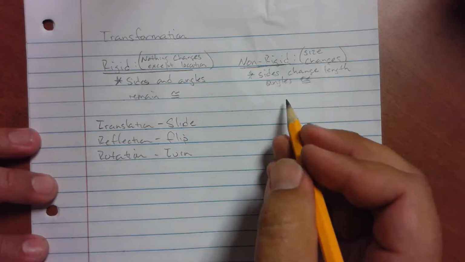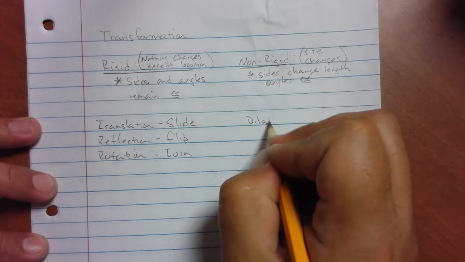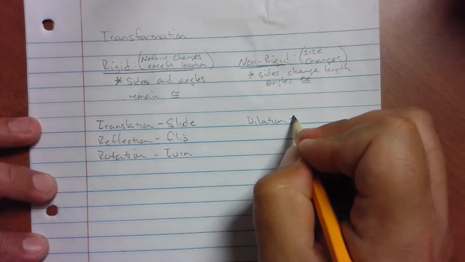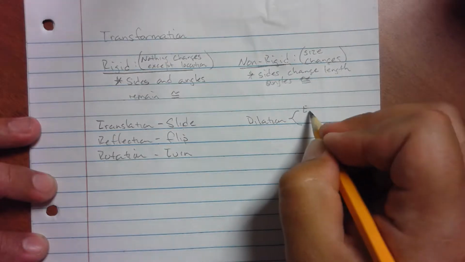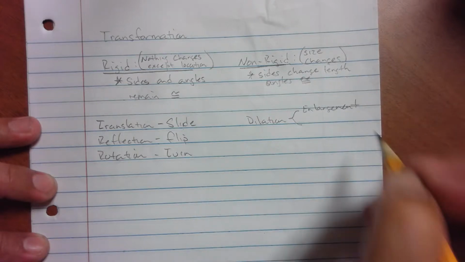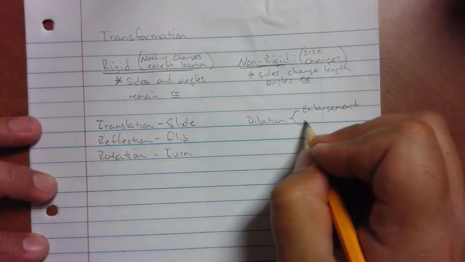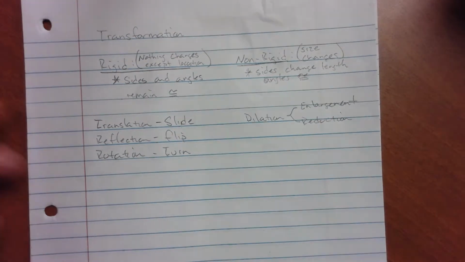The non-rigid transformation that we have is called a dilation. And the dilation can do one of two things. It can be an enlargement, which means the shape is getting bigger, or a reduction, which means the shape is getting smaller.